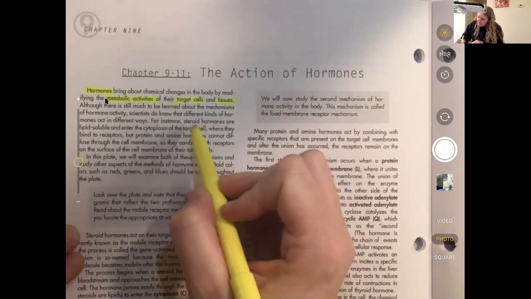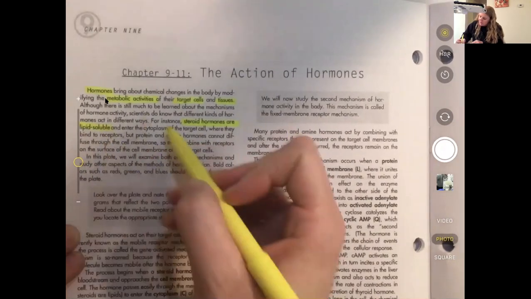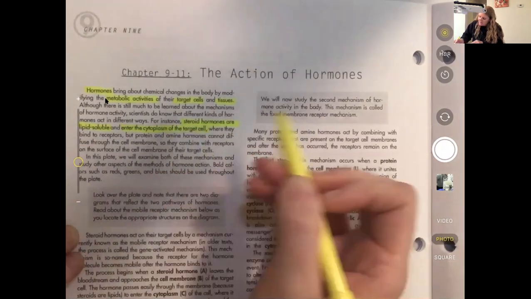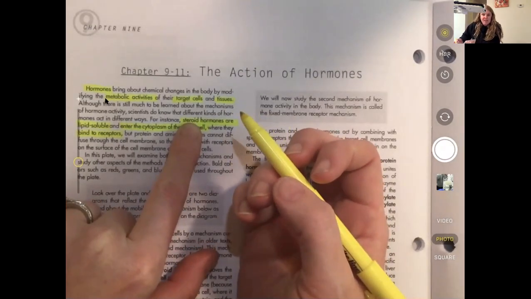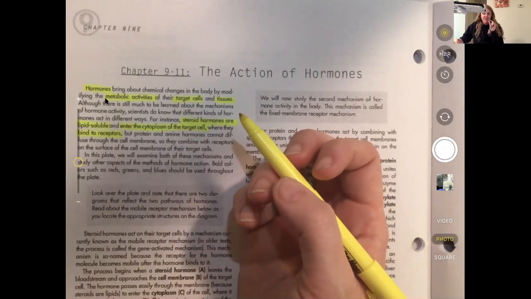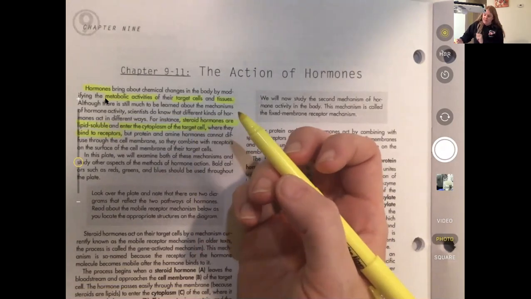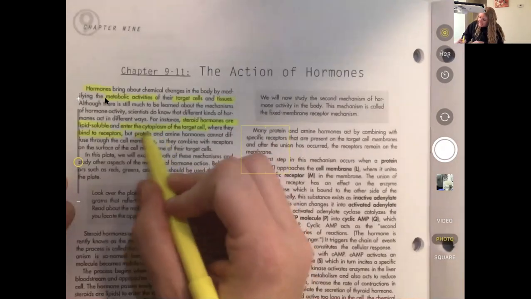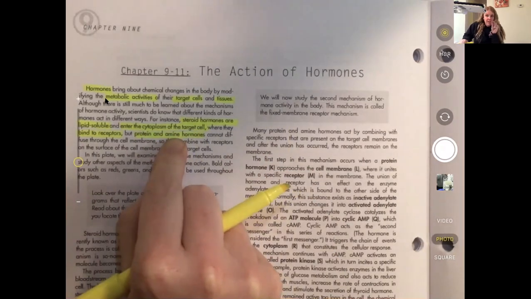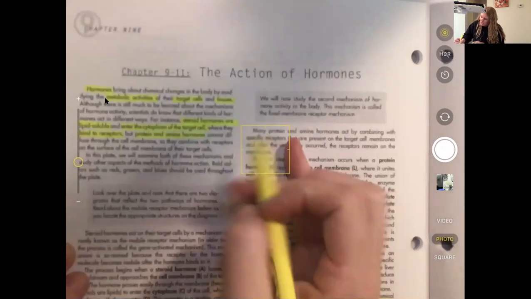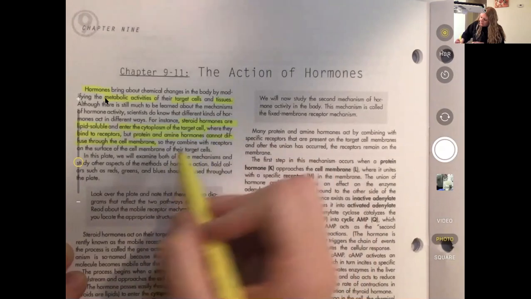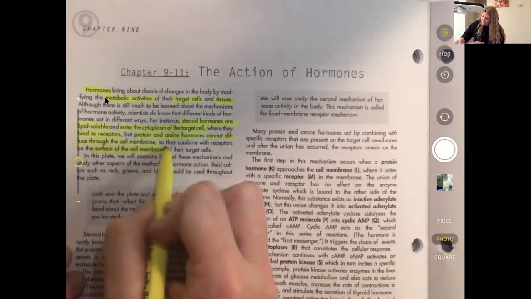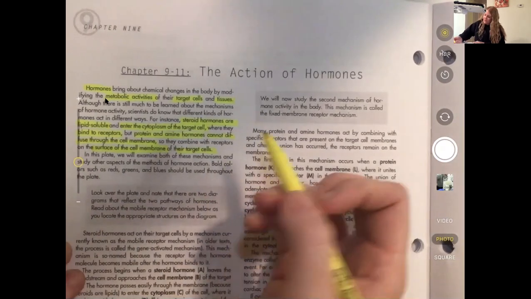For instance, steroid hormones are lipid soluble and enter the cytoplasm of the target cell where they bind to receptors. Remember, steroids are actually lipids themselves. That makes sense. Like dissolves like, the lipid bilayer allows lipids to easily pass through, even big ones like steroids. But protein and amine hormones, so amine just means really tiny hormones made of a few amino acids, cannot diffuse through the cell membrane. They're polar. And so they combine with receptors on the surface of the cell membrane of their target cells.